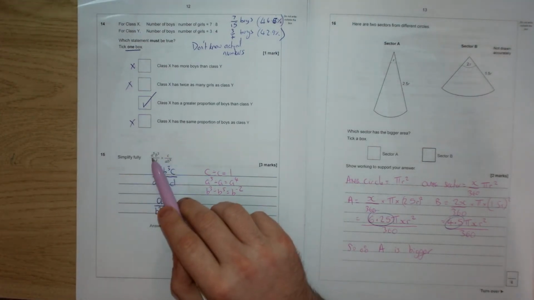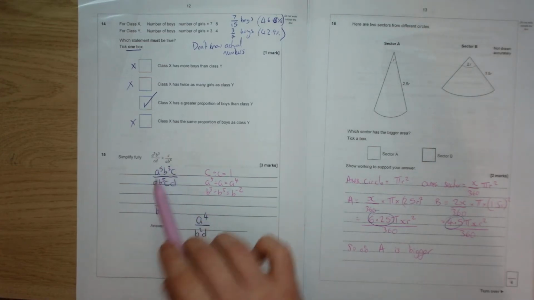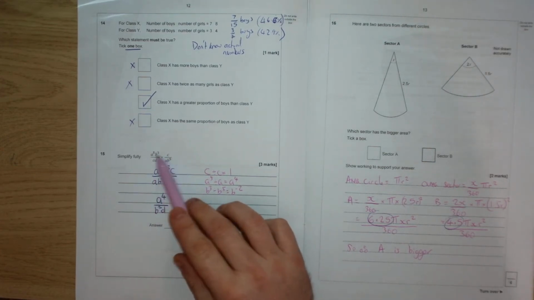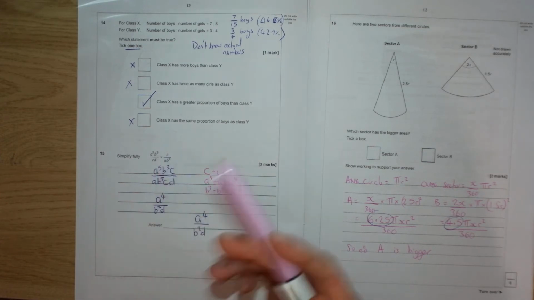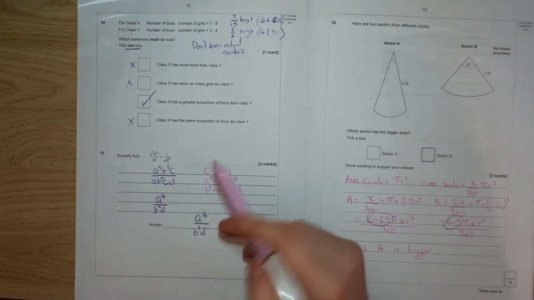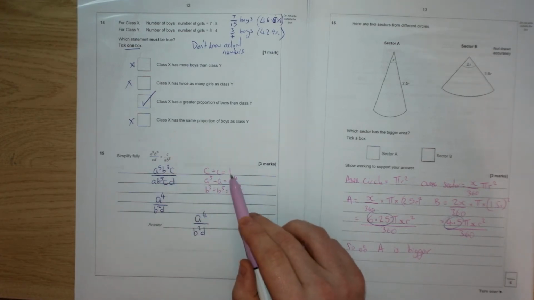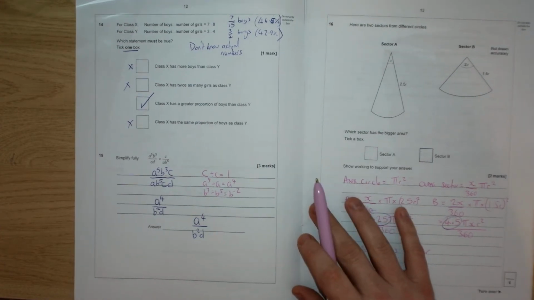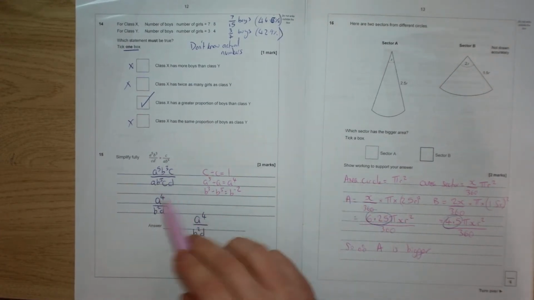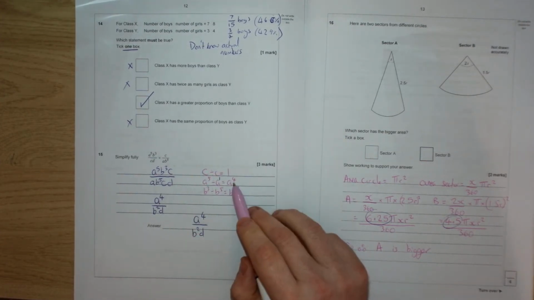Simplify fully a to the power 5 b cubed over cd times c over a b to the power 5. So I'm going to first of all just write it out in full. When I'm multiplying a fraction, I'm just multiplying them together, so just put them together in this case. I've then got each letter can be simplified in some way apart from the d because there's no d on top. So c divided by c is just 1 because anything divided by itself is 1, so that just cancels out.